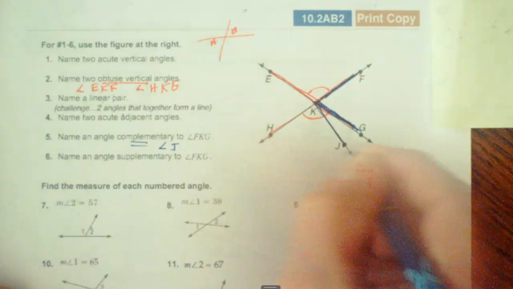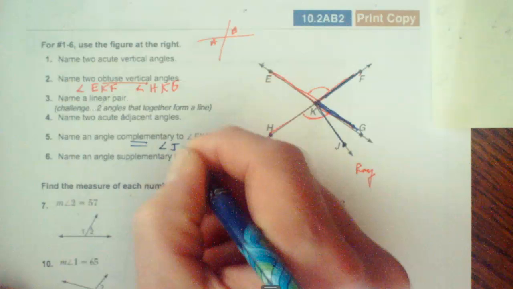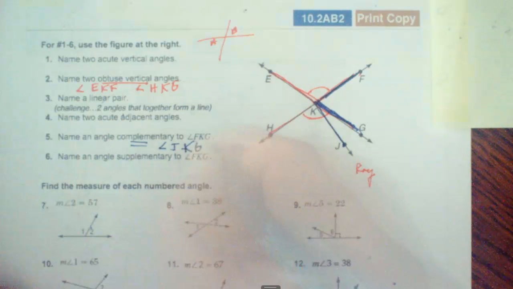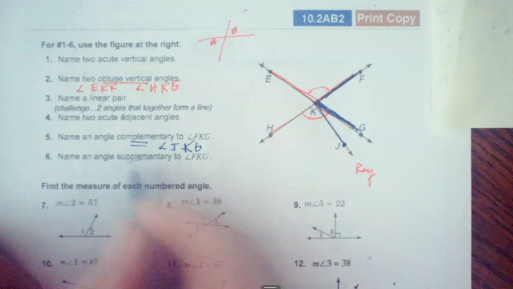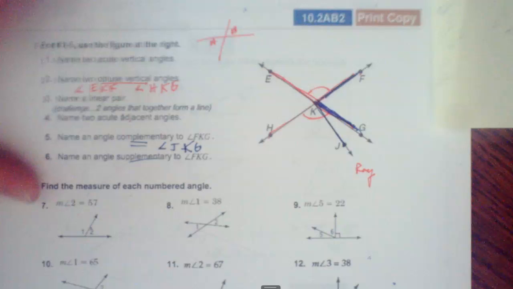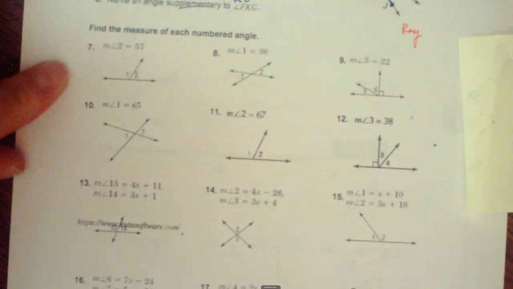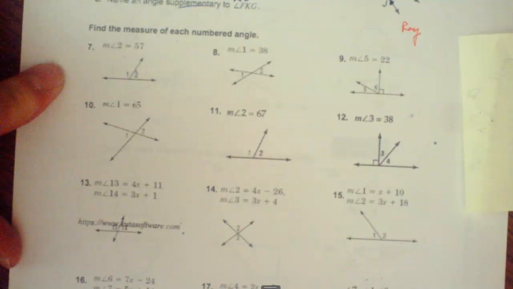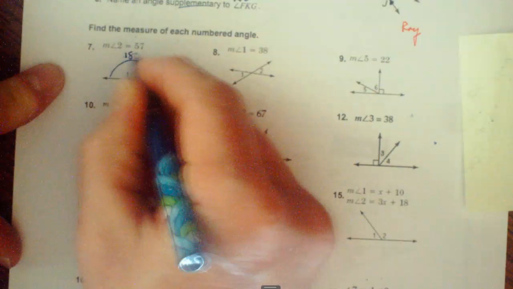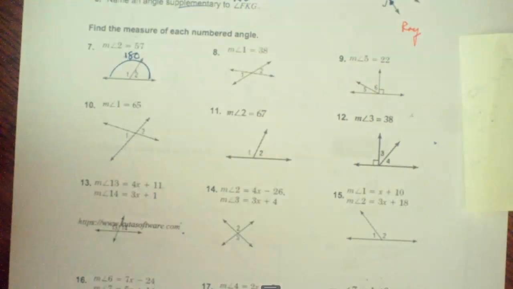JKG, three letters always. And remember, supplementary equals 180 degrees. All right, so these angles here, these are pretty simple problems. Just find the missing angle. Keep in mind that this entire thing here would be 180 degrees. So you can figure that out.